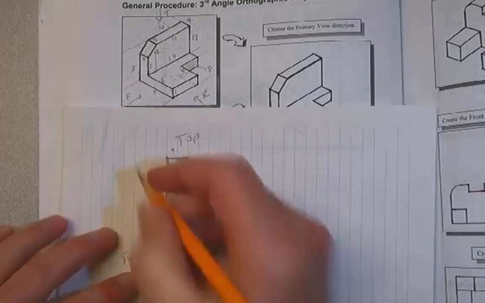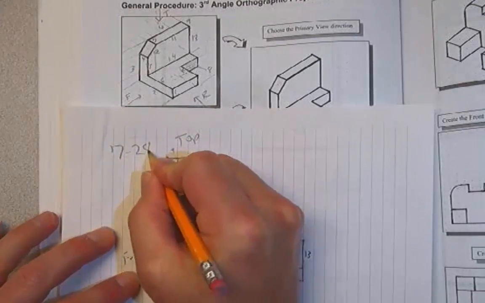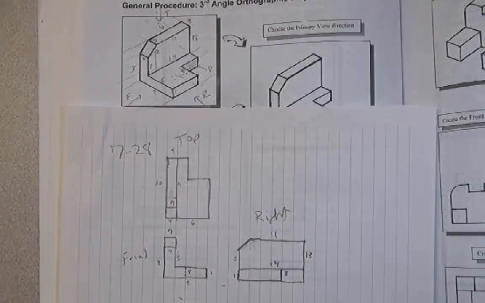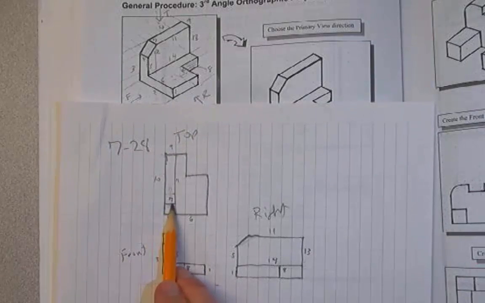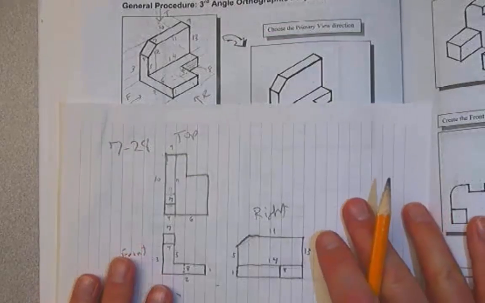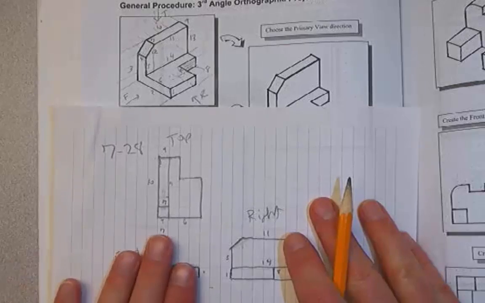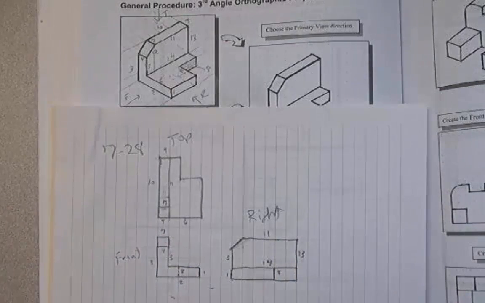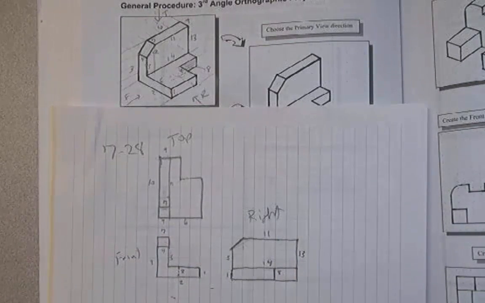But there it is, 728. It looks pretty good. I made one little mistake as to where that little line went, but overall, not too bad. But you can see it's a lot easier doing it in SolidWorks than doing it here. But it's a good academic exercise, and you're only going to do a few of these for homework, so enjoy them.